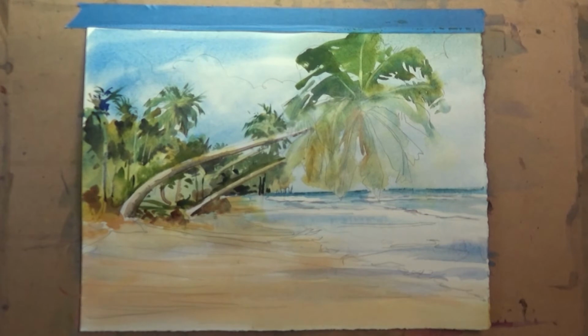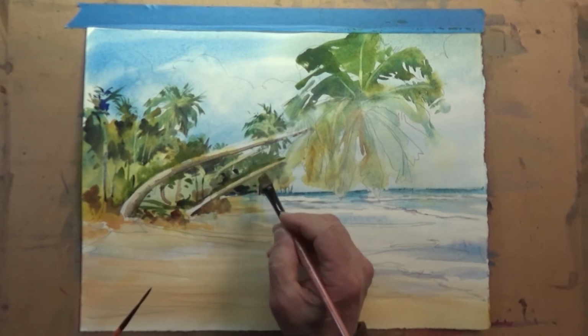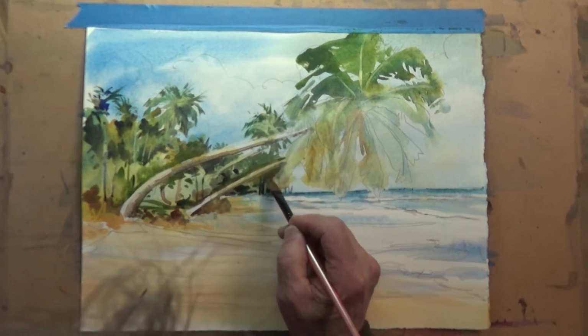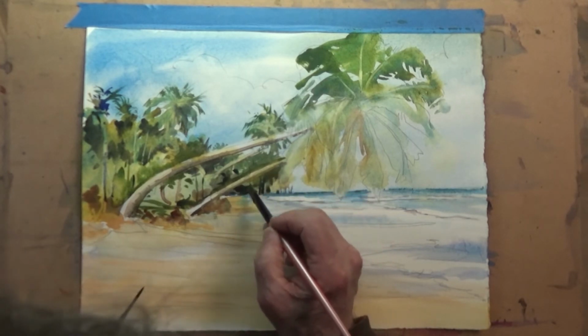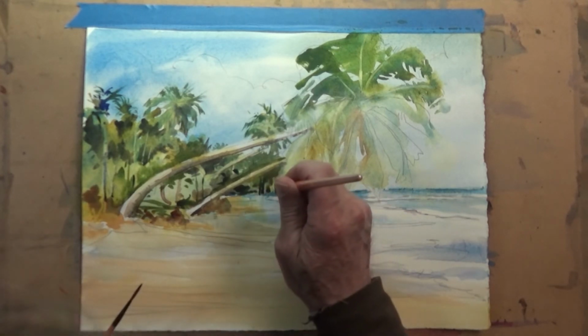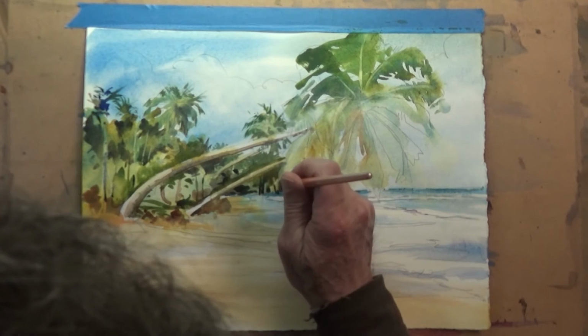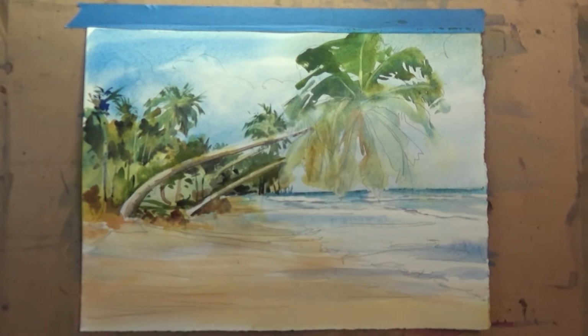Okay, and we'll just soften that up a bit with a little bit of water. Okay? So, all right. So that we've got some reasonably good darks and lights. We've got enough going on so we see these a little bit better.